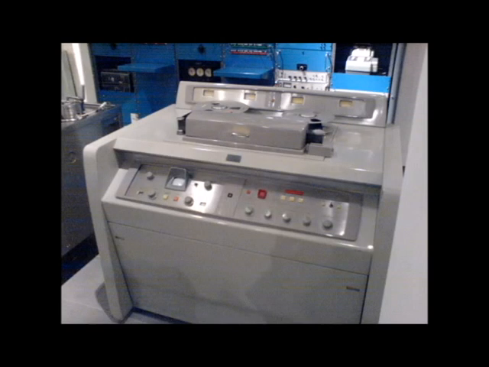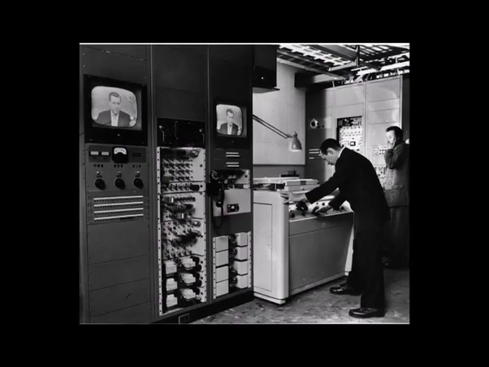The first video recorder. The first video recorder was invented by Ampex in 1956. The first video recorder was released, allowing television to be recorded and edited using magnetic tape.